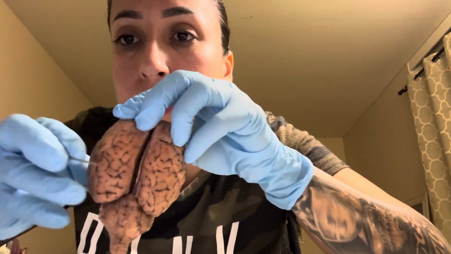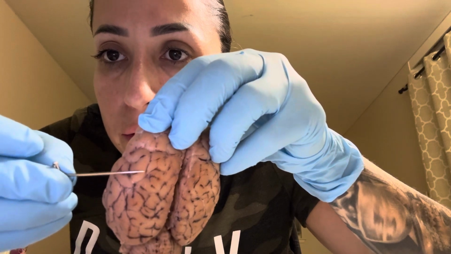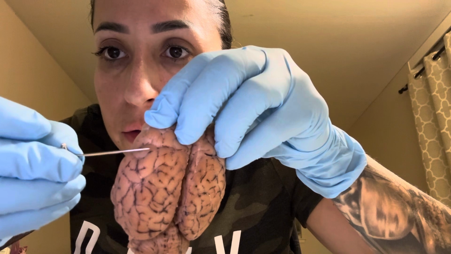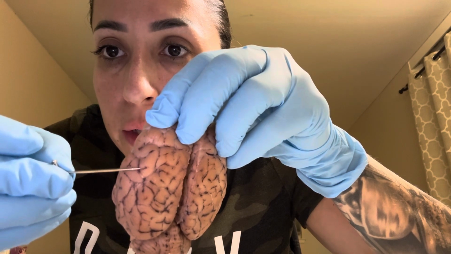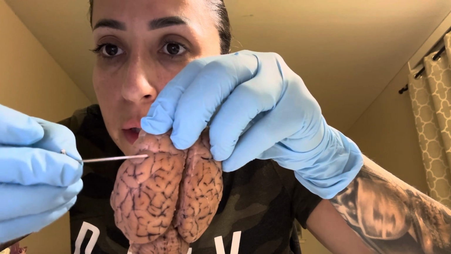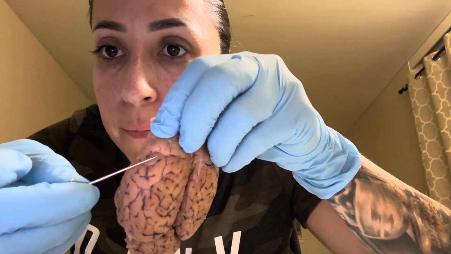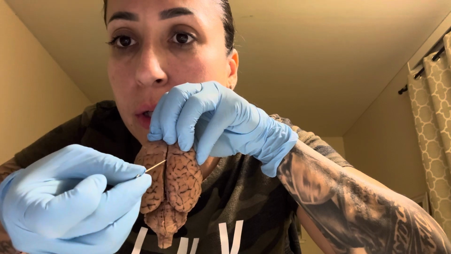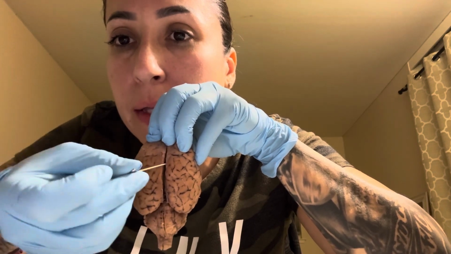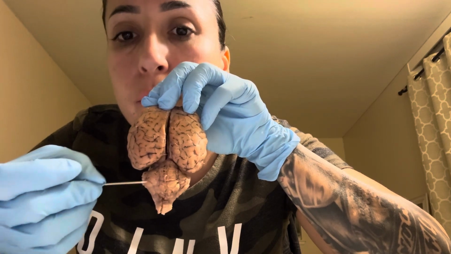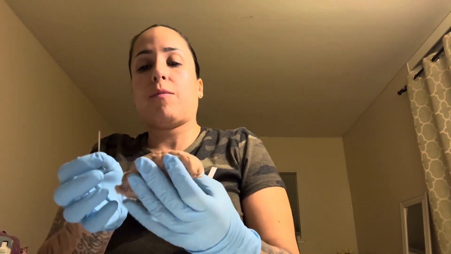And then the gyri and the sulci. So these are the raised surface. That's the gyri. The sulci is the ridges in between, and that's where the blood flows. And there's borders, so gyri and then the sulci. And then we have the longitudinal fissure, which separates the right and the left hemisphere. And then we have the cerebellum right here, which is our motor, or your coordinating movement.